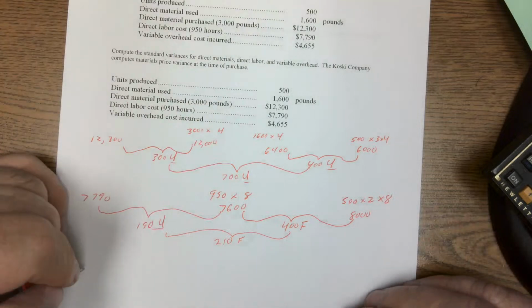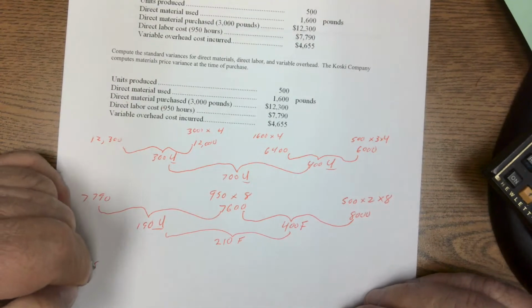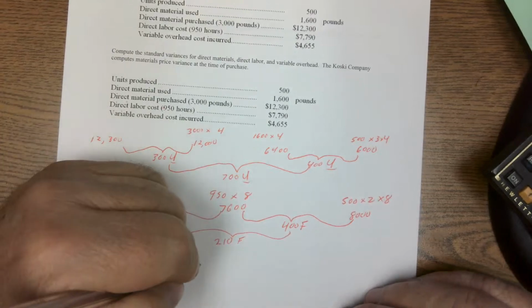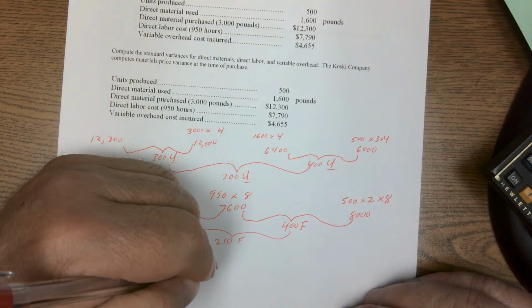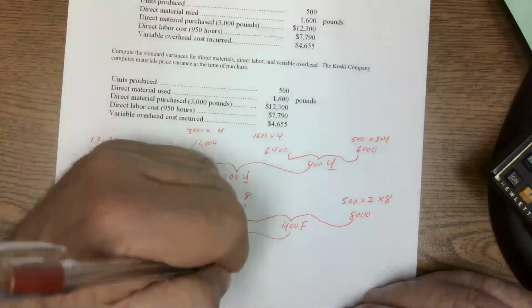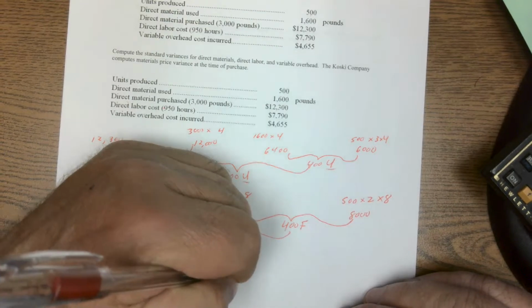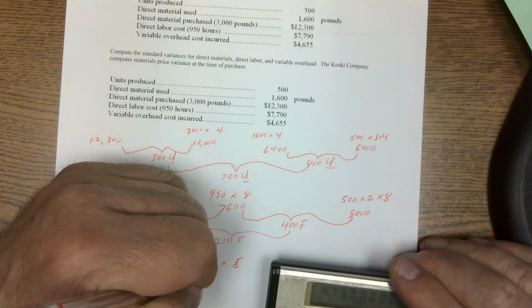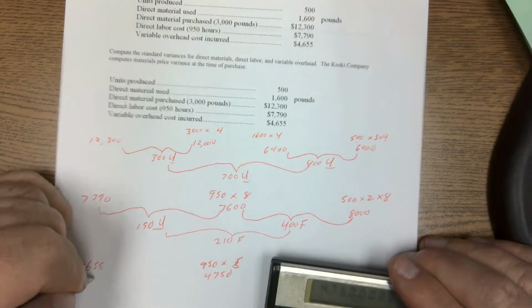And then we have the variable overhead. Variable overhead cost incurred was $46.55. Variable overhead is based on the hours, so we use 950 times a rate of 5, that would be 47.50.